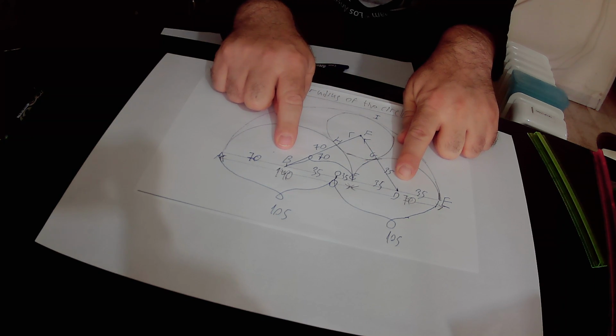Again, BD equals BO, that is 35, plus OC, that is also 35, plus CD, that is also 35. So BD equals 35 times 3, that is 105 units. So we can write down that line segment BD equals 105 units.